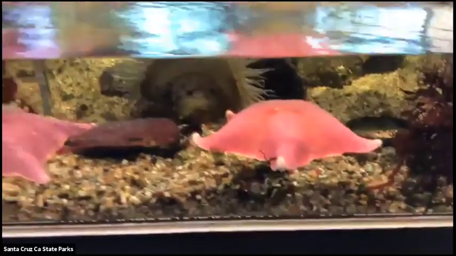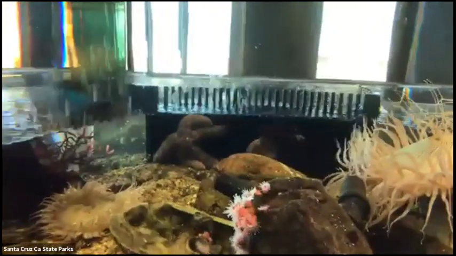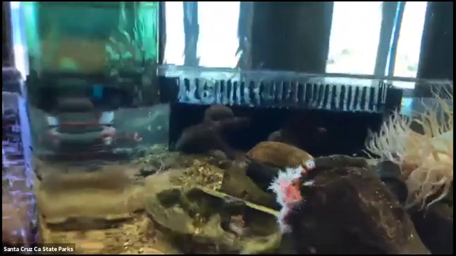So now that we've looked at all of our animals in the tank, here we also have two sea stars back there. Those are ochre stars. The ones that we have up front here, pink colored ones, these are bat stars. And if you can see them all the way in the back on the black filter, right here, those are ochre stars, and they're a different type of sea star.